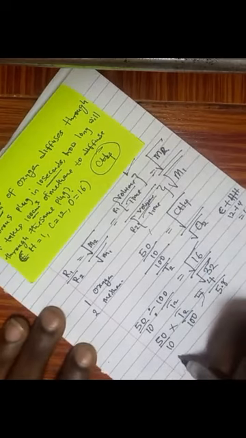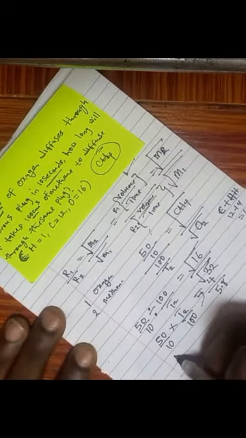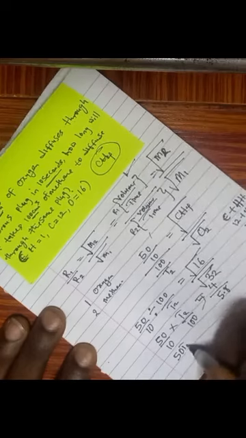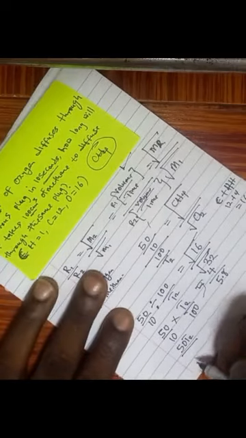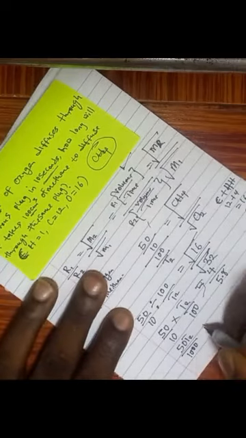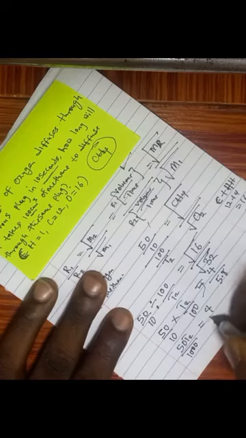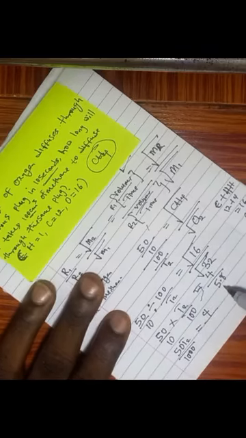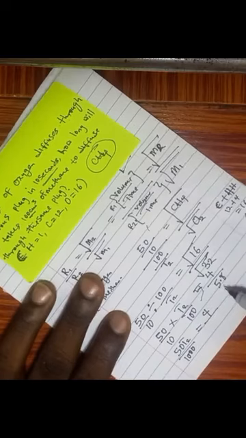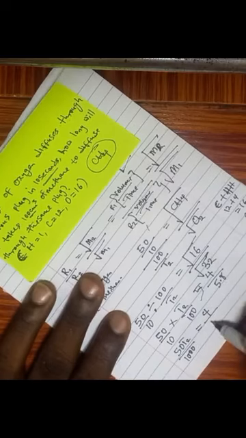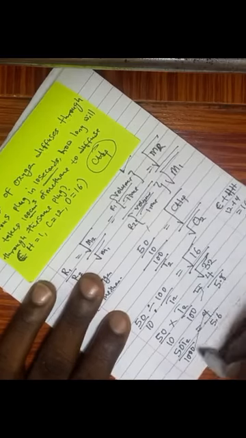All right, so this becomes 50 T2 over, okay, 10 times 100 is 1000, equals to 4 over 5.8. Oh, sorry, 5.6. So this is 5.6. So the next thing we are going to do is cross multiply.